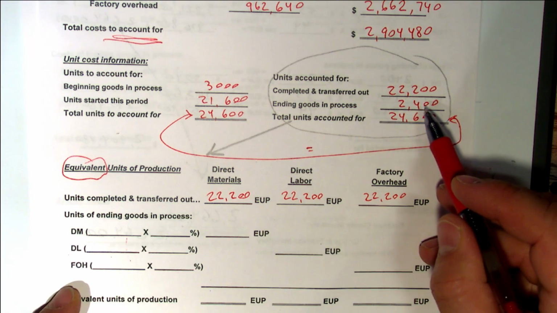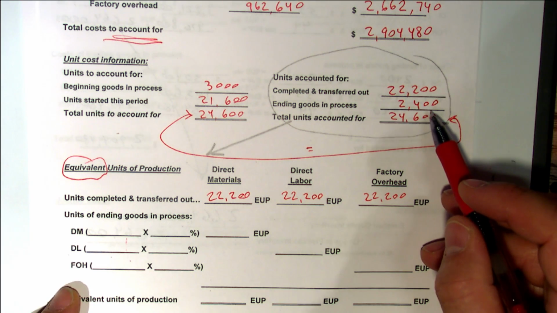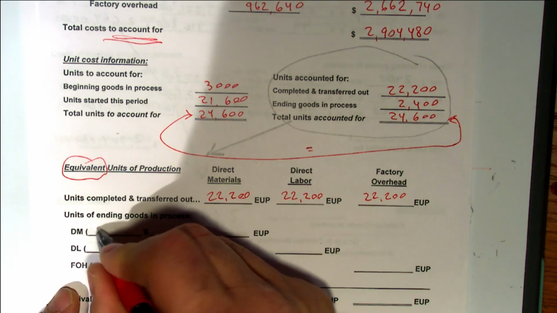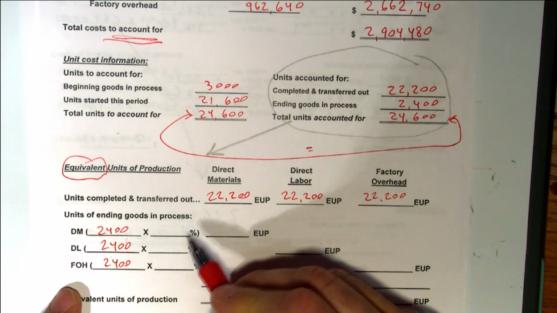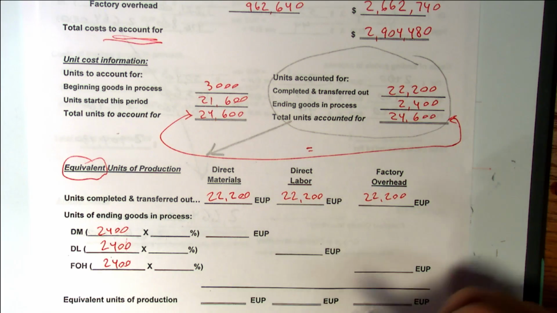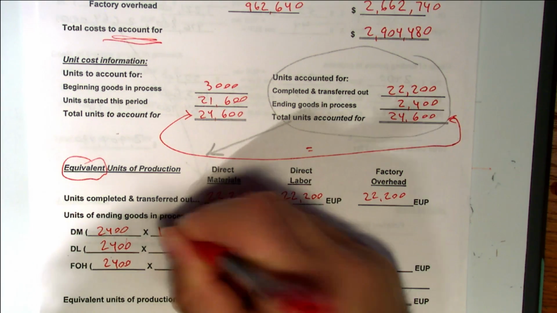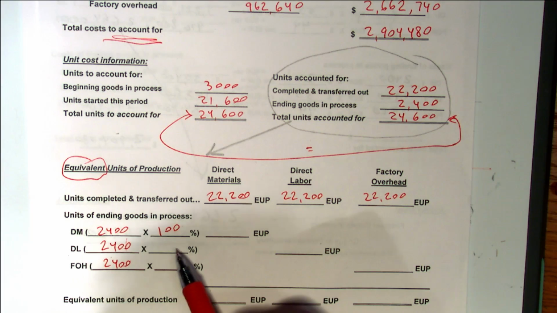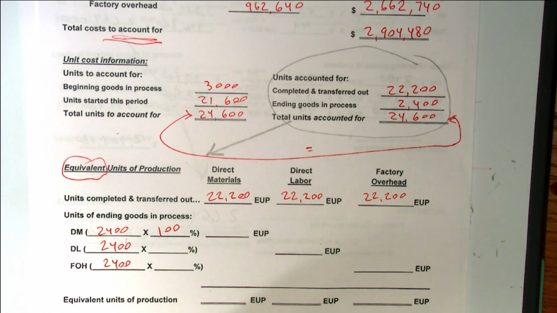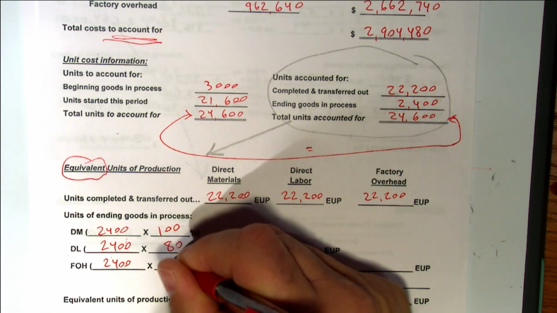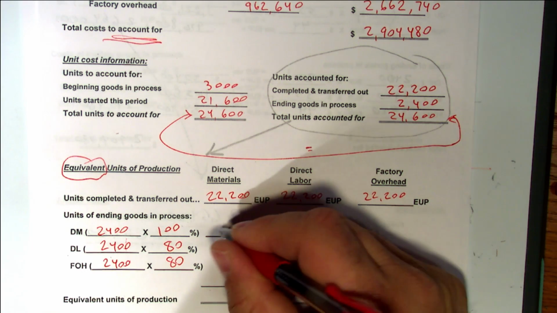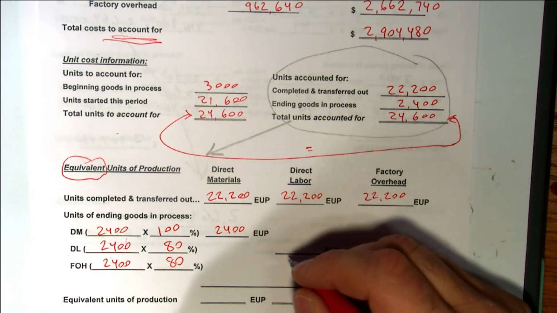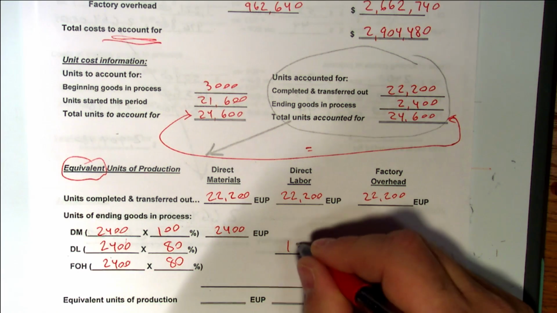As far as units, ending goods in process is 2,400, 2,400, and 2,400. What percent complete are direct materials? 100%. What percent complete are direct labor and overhead? 80%, because we apply overhead based on labor, correct? So we multiply these out to get the equivalent units, and that equals 2,400, and this equals 1,920.